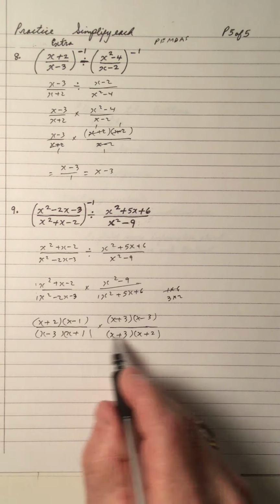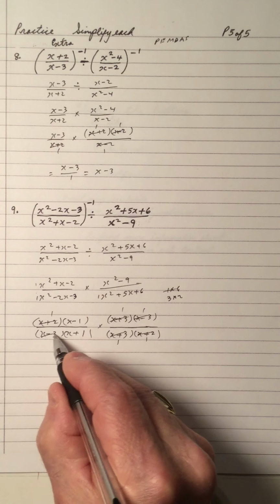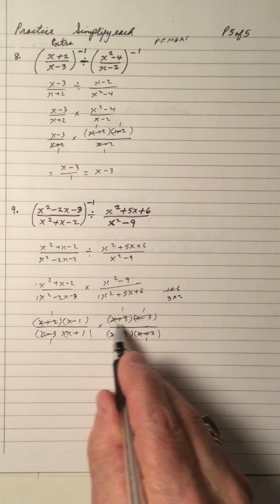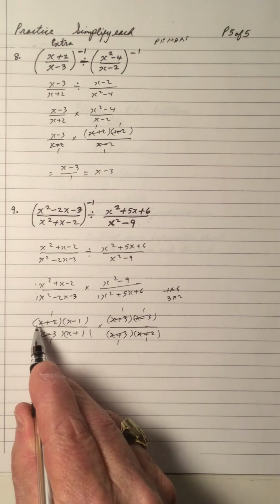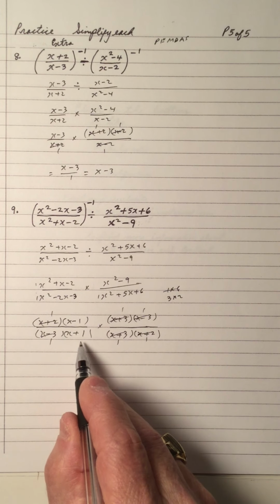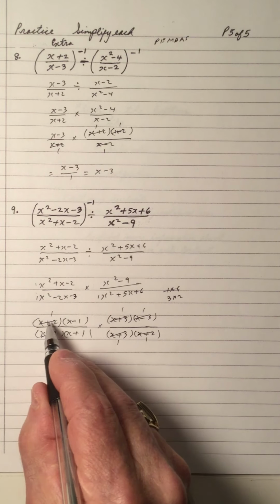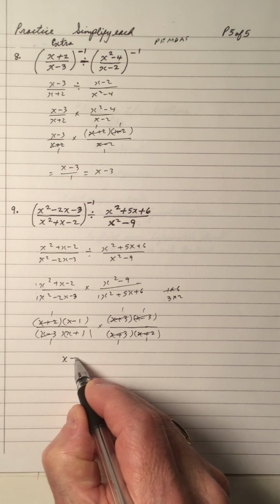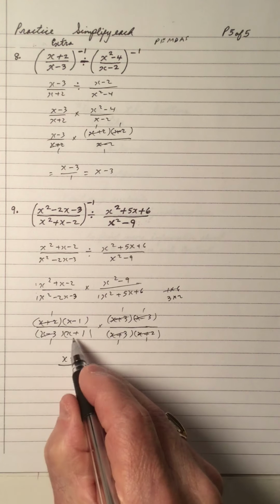So x plus 2, is it on the bottom? Yes. x minus 1, is it on the bottom? No. x plus 3, yes. x minus 3, yes. So notice when I'm canceling these, I always start here and go across this way. I look for this one down the bottom and cancel. Then I look for this one on the bottom and cancel. Then I look for this one, and so on. So 1, 1, 1, 1, the only one left is x minus 1. 1, 1, 1, the only one left is x plus 1. And I cannot cancel this x because you can only cancel in multiplication, not in subtraction.